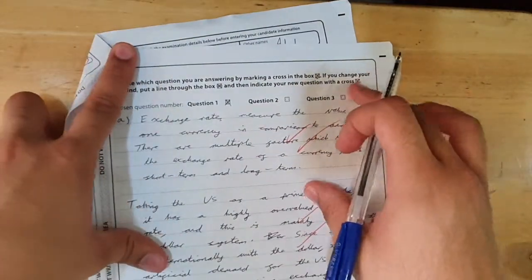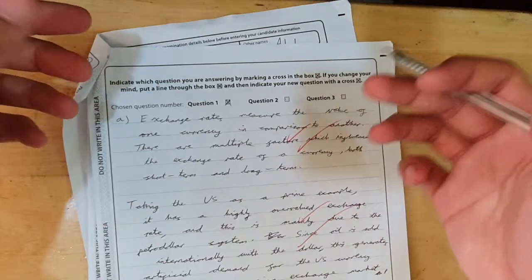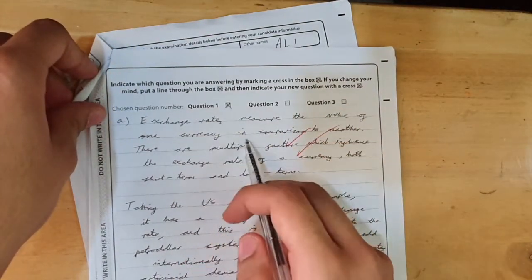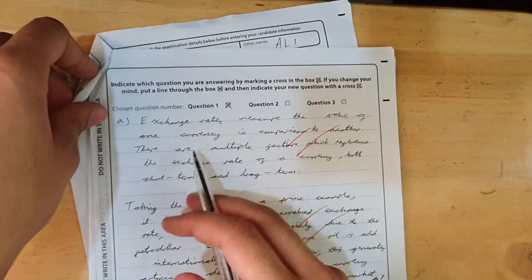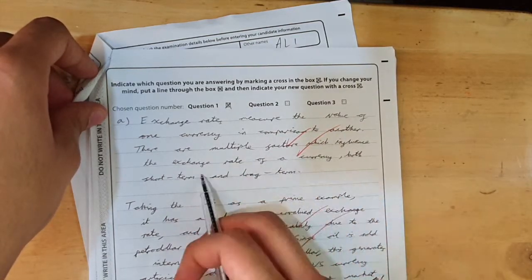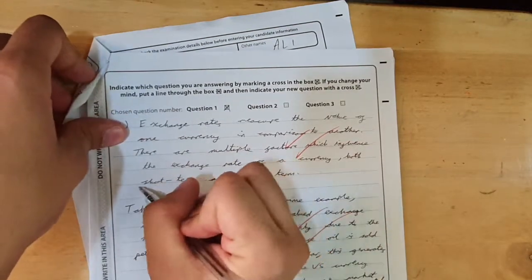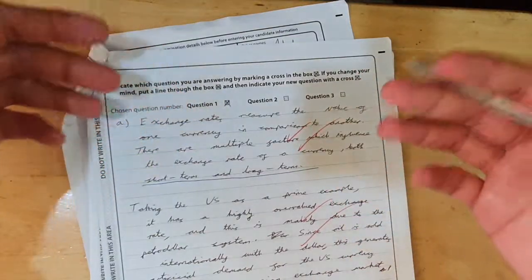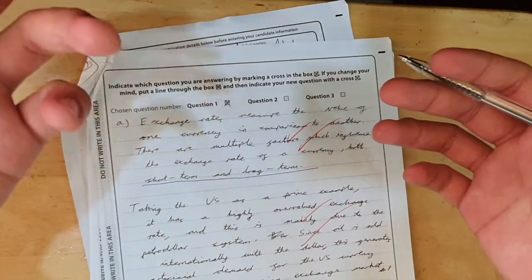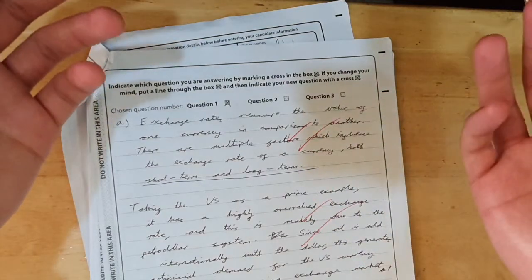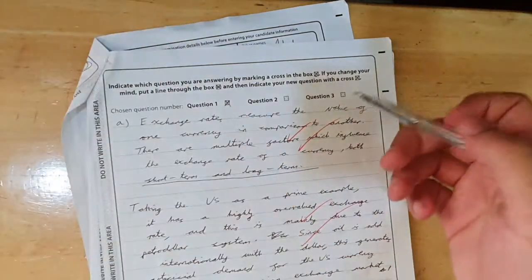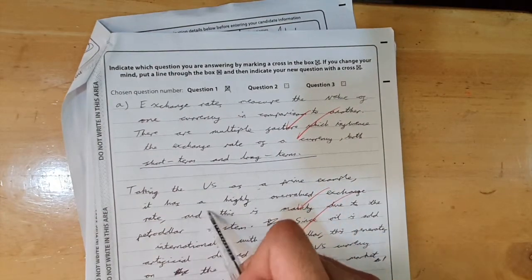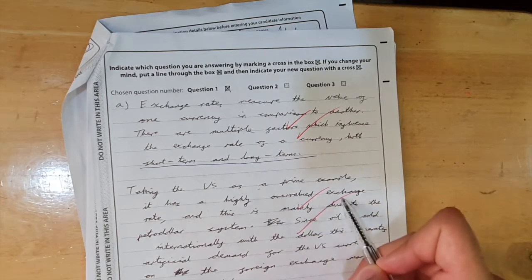So start always with a mini introduction, usually defining the key terms of the question. Exchange rates measure the value of one currency in comparison to another. There are multiple factors which influence the exchange rate of a currency, both short-term and long-term. Immediately, I'm setting out a good evaluation point. There are short-term factors and long-term factors. That is evaluation.